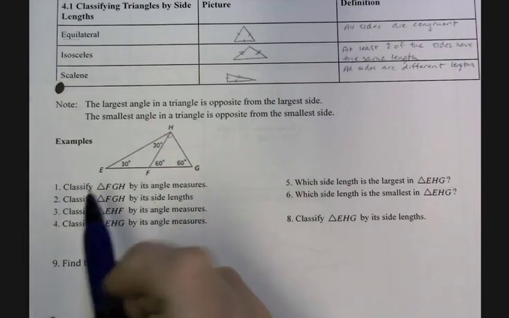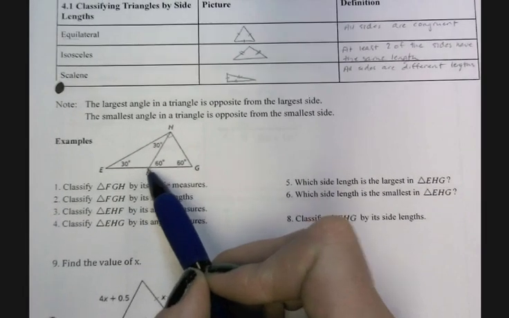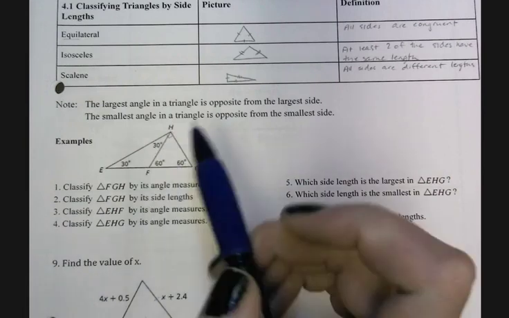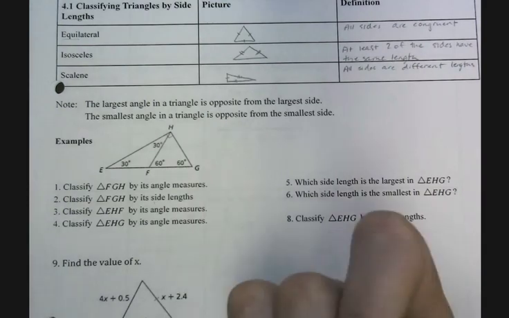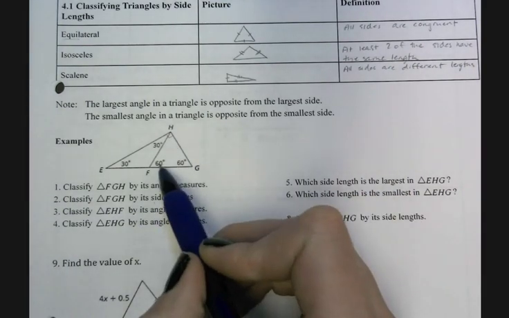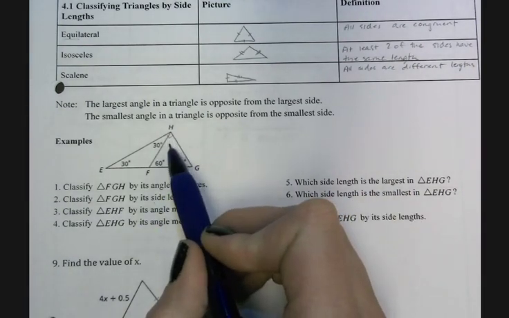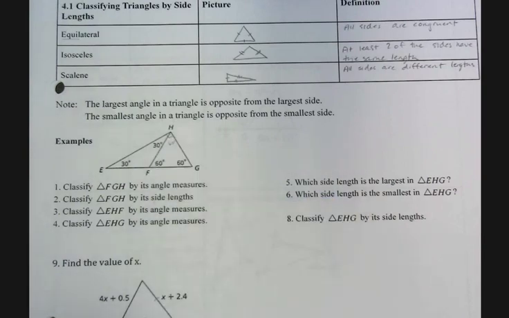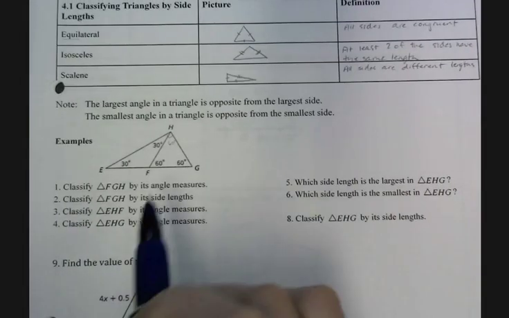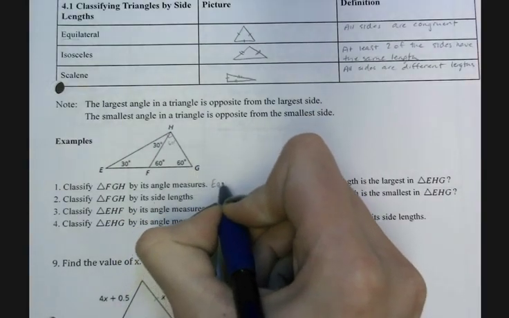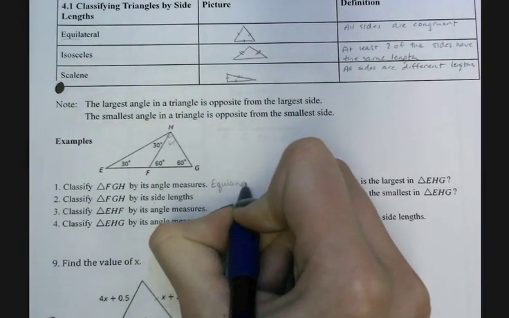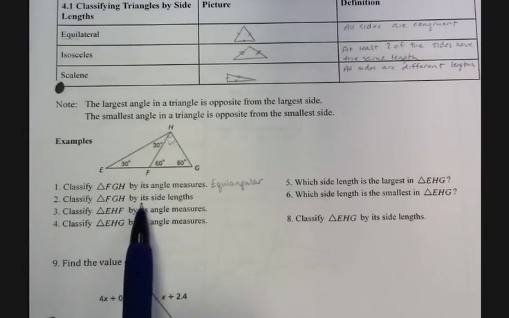Okay, so we're looking at triangle FGH. So I've got F, G, and H. And I know that all the angles in a triangle have to add up to be 180 degrees. So 60 plus 60 plus another 60 is what would get me to that 180. So if they're all 60 degrees, that means all their angles are equal. So I can say this is equiangular. Now classify triangle FGH by its sides.